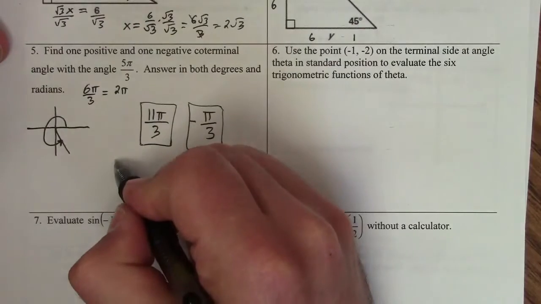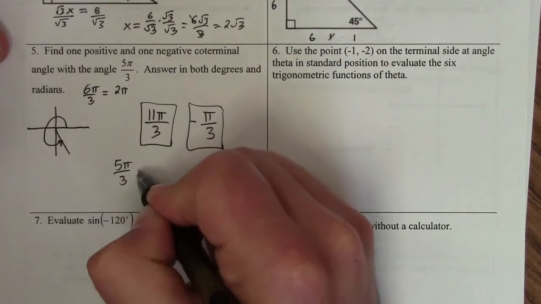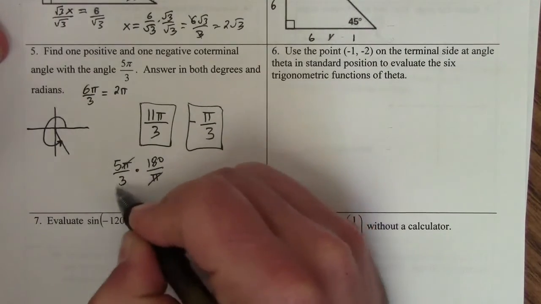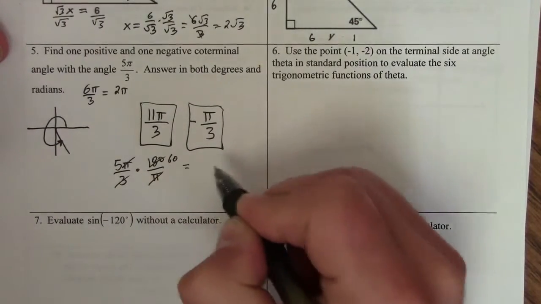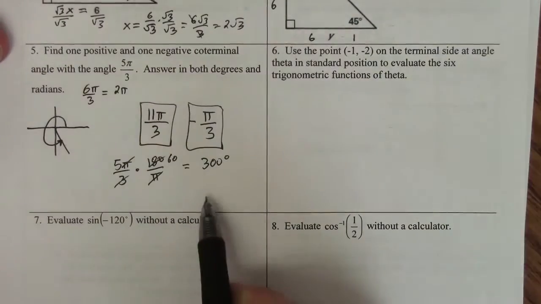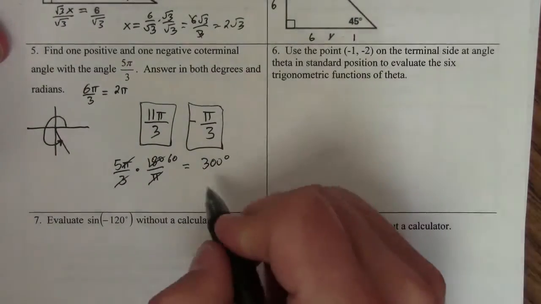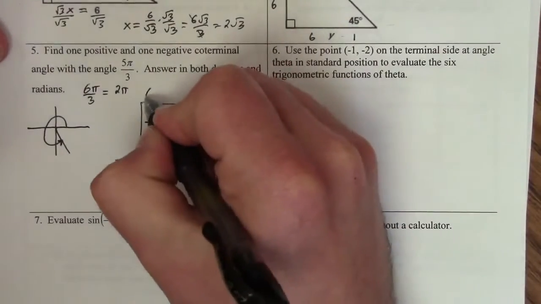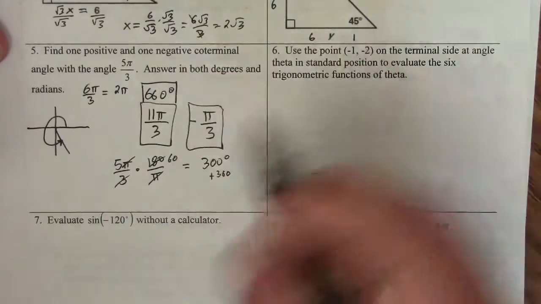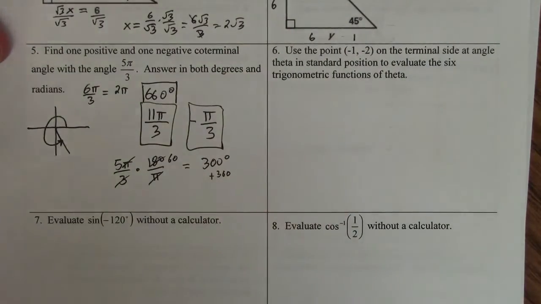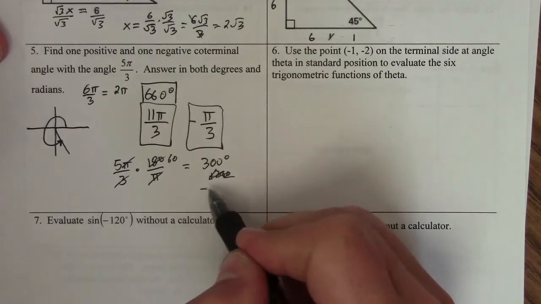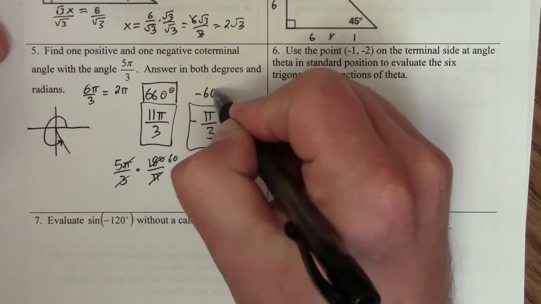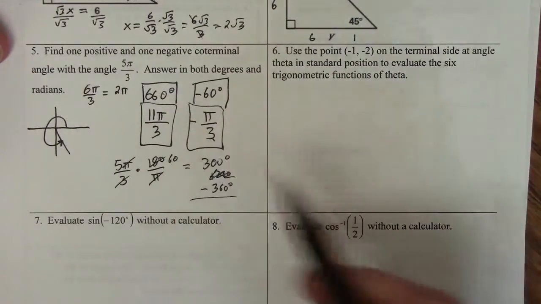5 pi over 3, if you convert to degrees, so if you multiply this by 180 over pi, the pi's would cancel, and you end up with 300 degrees. So to get coterminal angles with 300 degrees, we can add 360 degrees. That gives us 660 degrees, which is equivalent to 11 pi over 3. Or if you take your 300 degrees and instead subtract 360 degrees from it, you get negative 60 degrees. And that's the negative pi over 3.